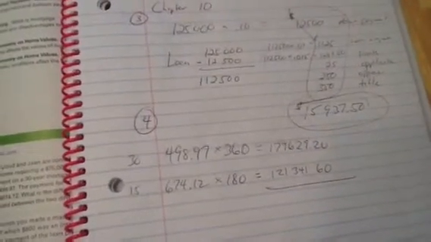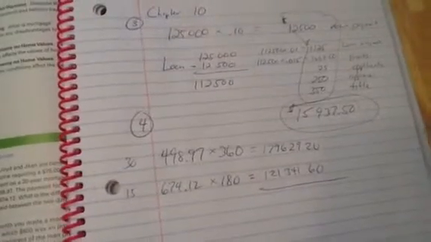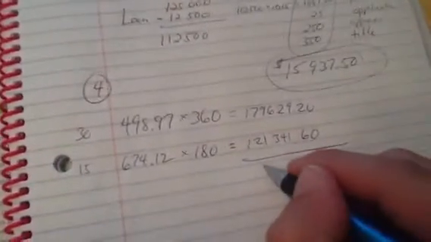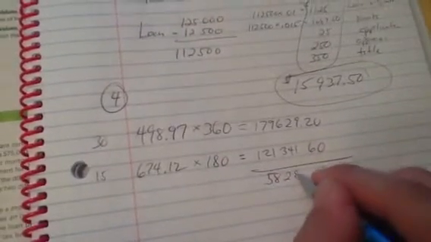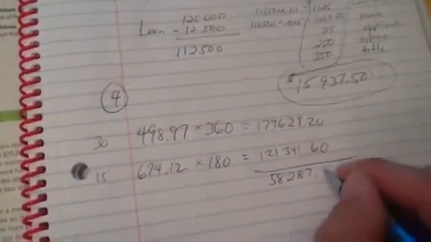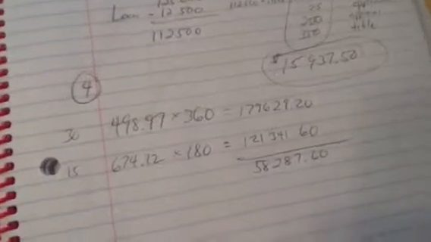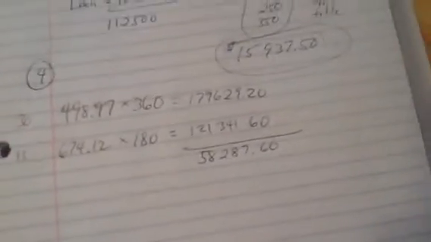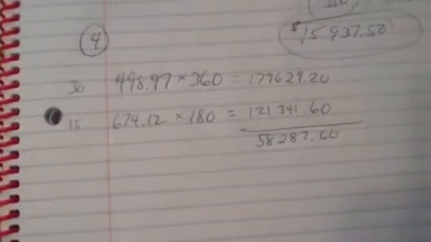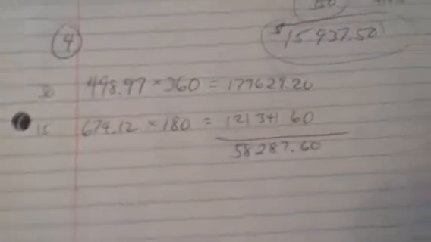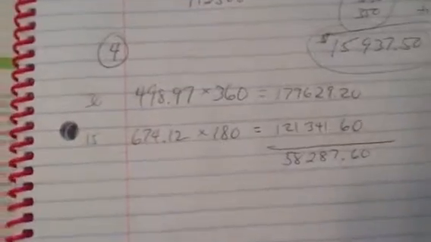When I subtract those two, I get $58,287. Yes, that's a lot more interest that you pay in the 30-year mortgage, but if I had a low rate, it wouldn't bother me that much because all of those dollars come in year 16 through year 30. All right, but that is the answer. That is how much more in interest you pay for number 4.